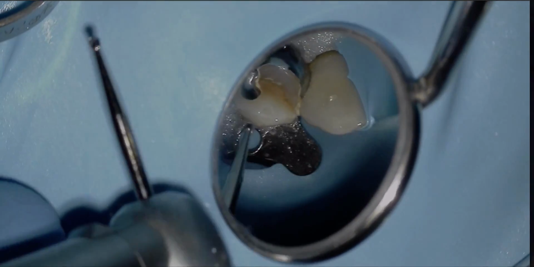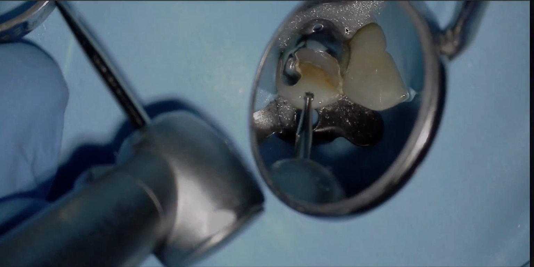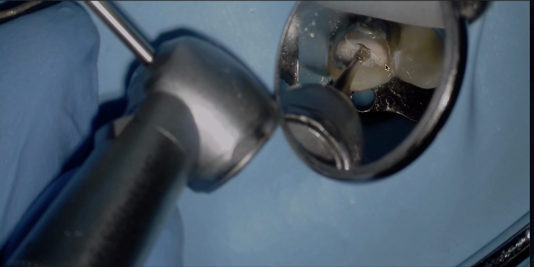So here we are. You can see there's the retainer for that Maryland bridge, and there's the bridge there, the pontic. I'm taking a number 2 long surgical round bur. Because there's no restorations to guide me, I'm making my access preparation between the 2 cusps, just a perfect line, back and forth, back and forth.